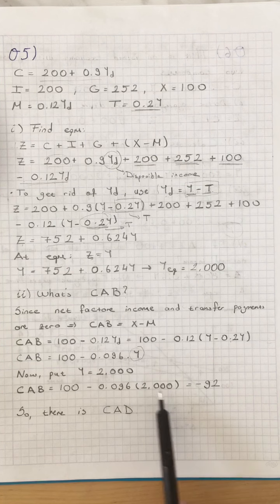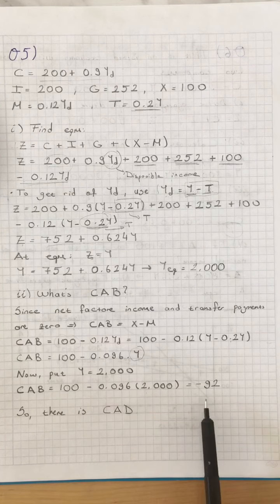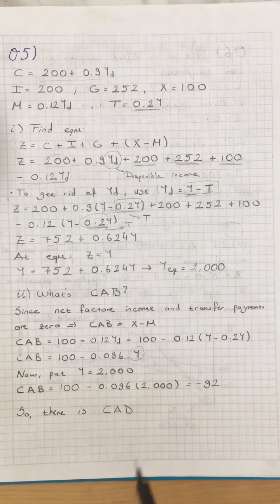So we put 2000 instead of Y, and our current account balance is negative 92. So there is a current account deficit in the economy.